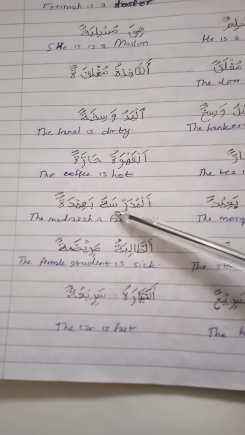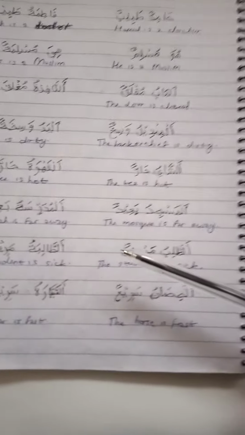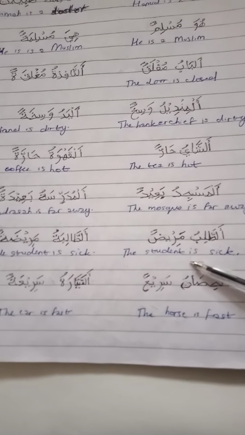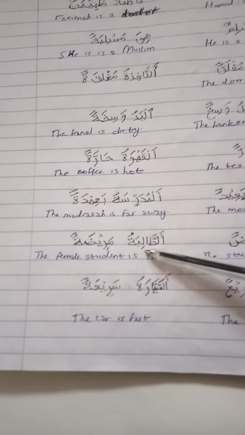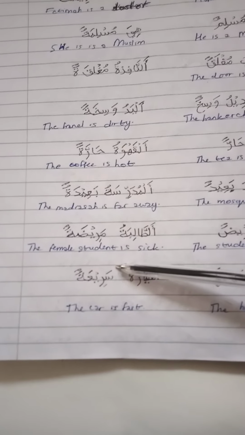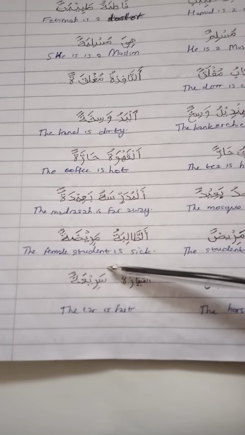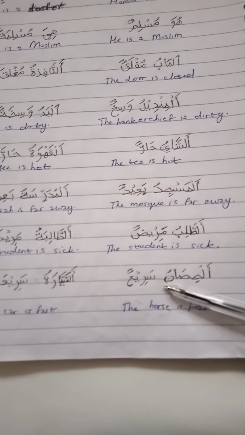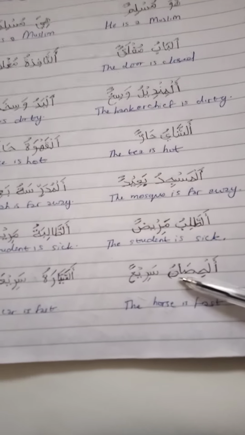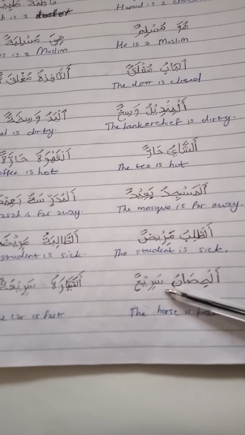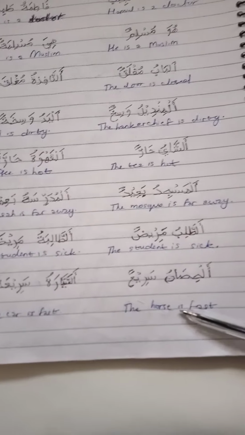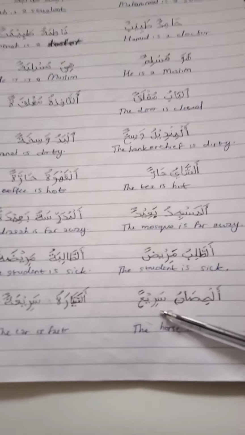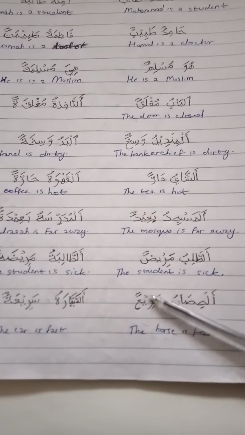So this is because madrasa is a feminine word. We have ba'idatun on the ending. At-twalibu maridun, the student is sick. At-twalibatu maridatun. So that means the female student is sick. Al-hisanu sari'un. The horse is fast. So don't get confused, sisters. Sarirun is the bed. Sari'un is fast. So learn the difference. Don't be writing sarirun instead of sari'un.